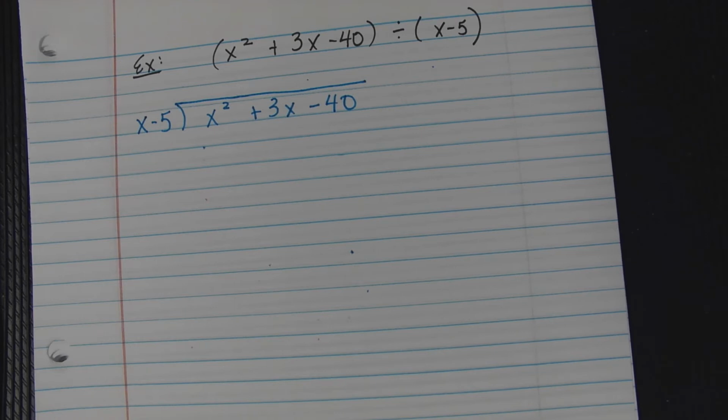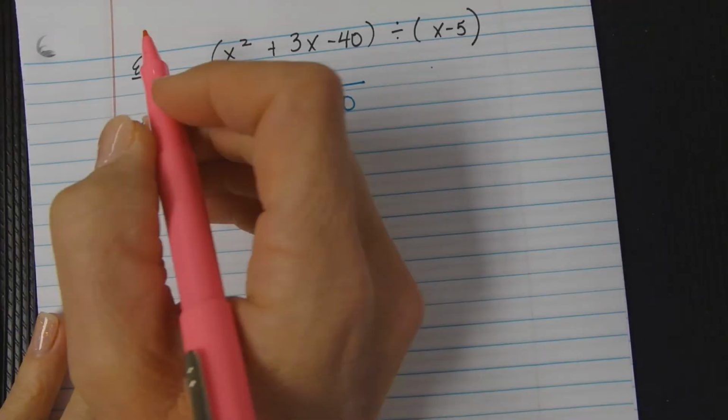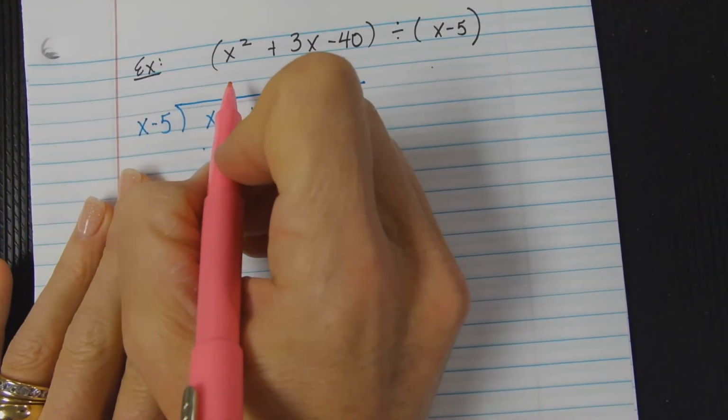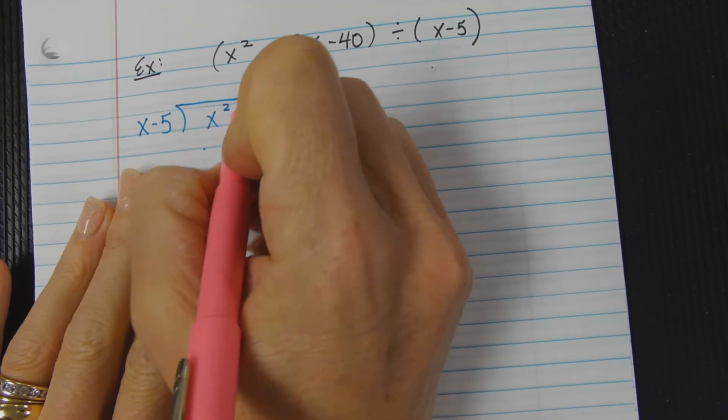What's the first term? X. No coefficient. It's a little easier. All right, so we are going to say X.